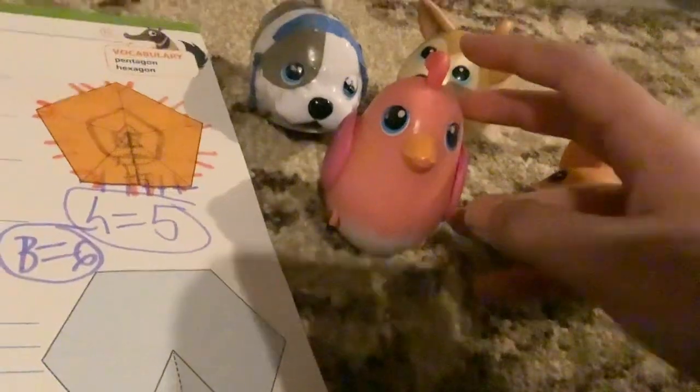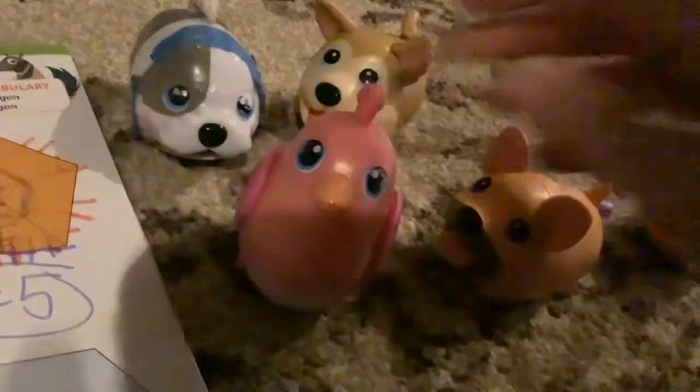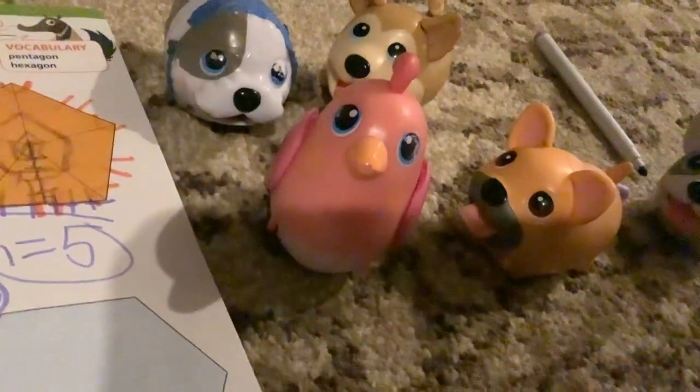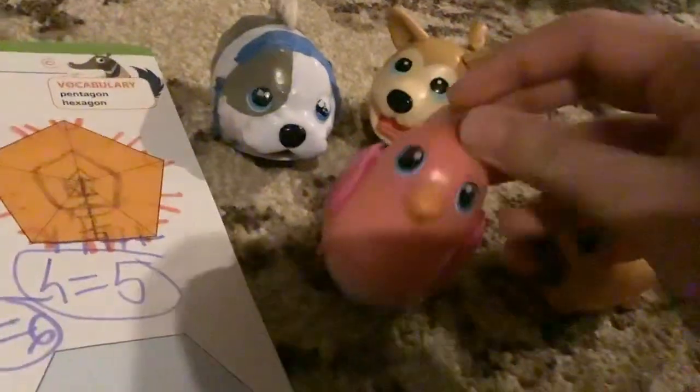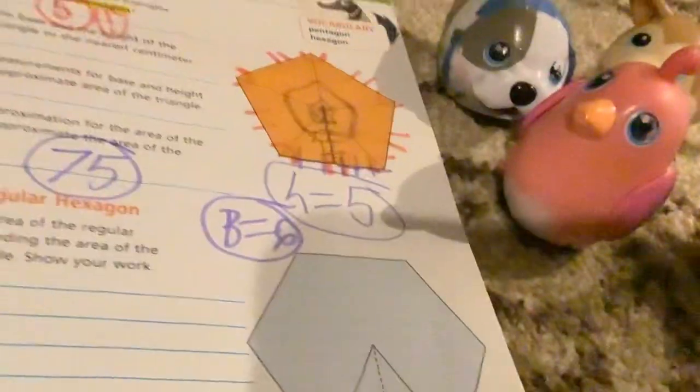But you see where I'm going with this, do you? The area of a pentagon is easy enough to find, and not the actual formula, because the actual formula, whew, I already showed you the actual formula, and it's way too tough. So, this is an easier formula with isosceles triangles.